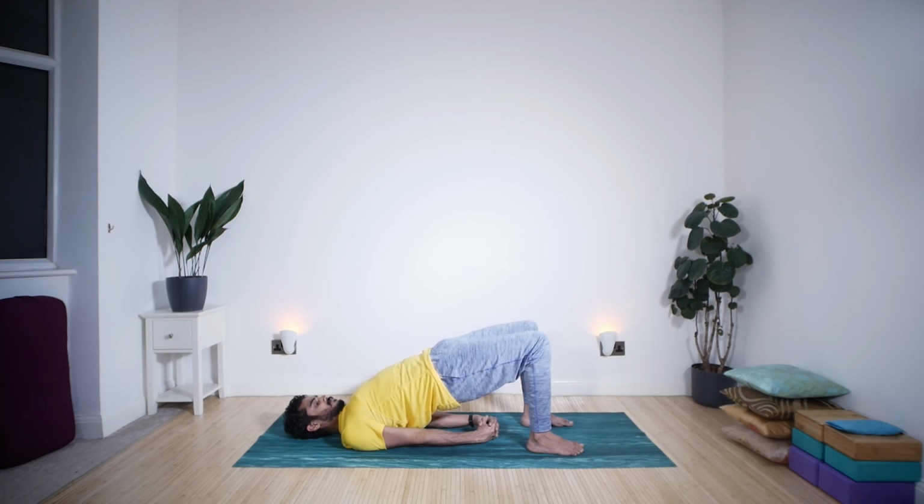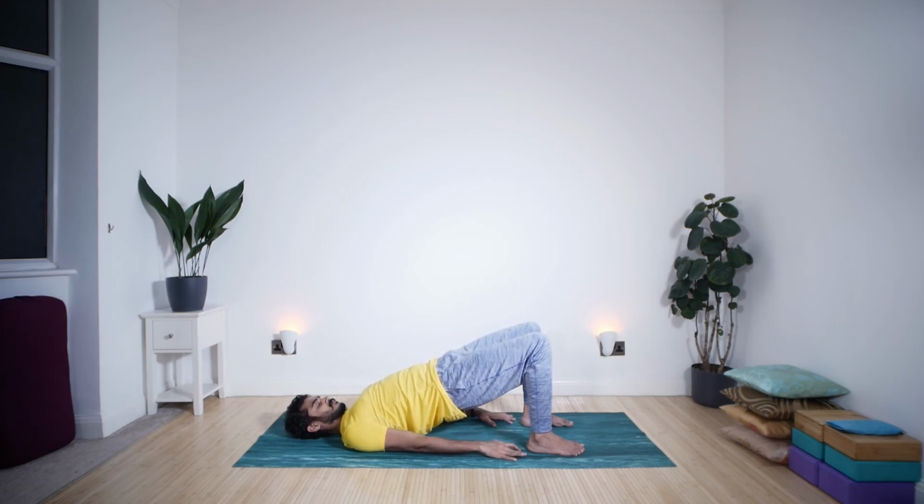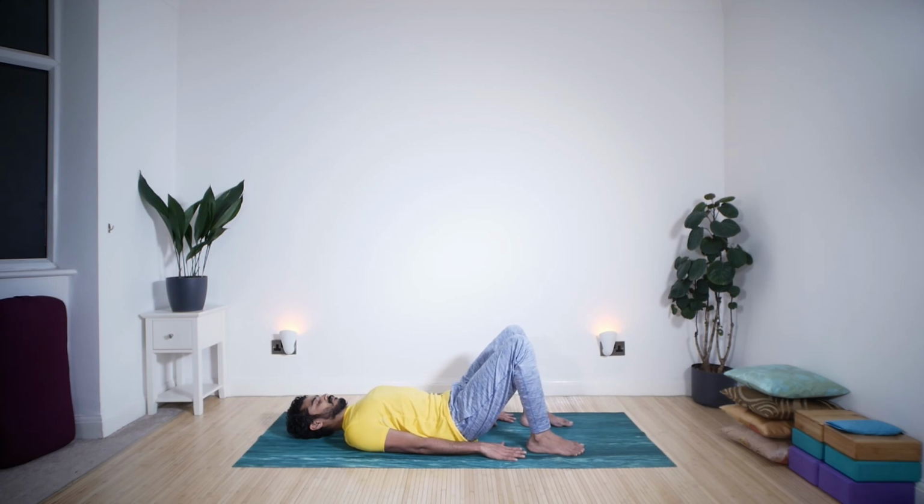Keeping the belly flat, knees in line with the hips, and the shoulders relaxed. Keep lifting the hips up, and when you want to come down, as you exhale, slowly releasing the hands and vertebra by vertebra, releasing the hips down.